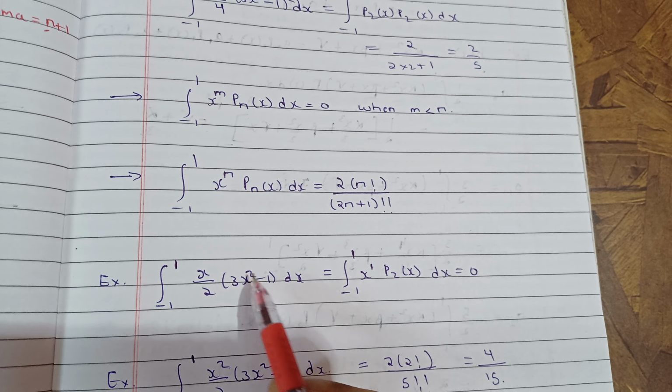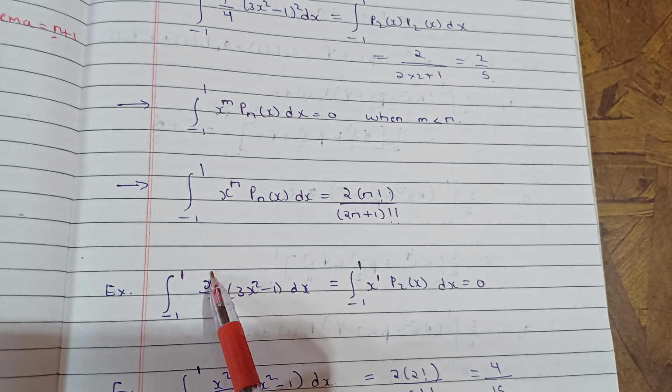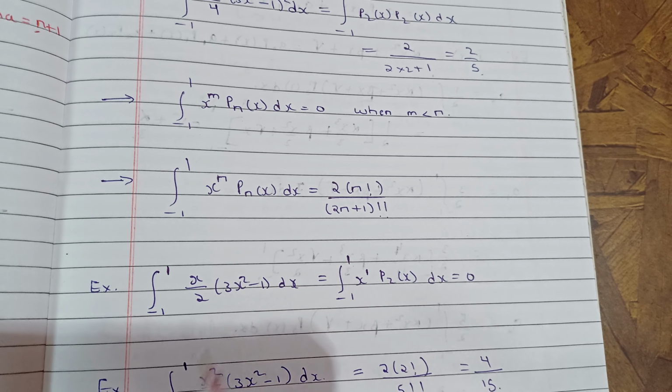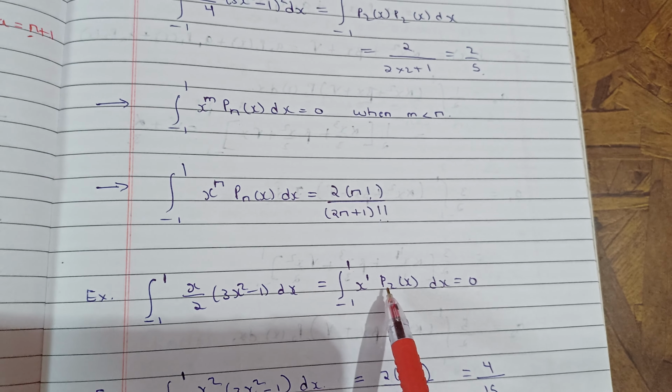It is x times (1 by 2)(3x square minus 1). So see, this (3x square minus 1) divided by 2 is what? P2, and x has power 1, and that is less than this n. Now this must be 0 according to this, so you can directly write it.